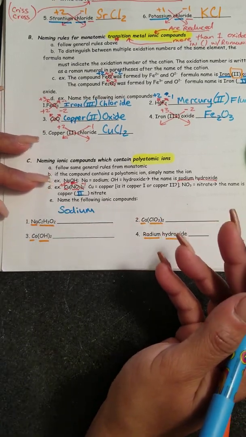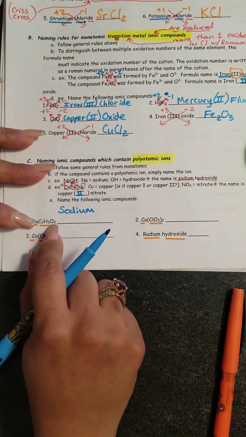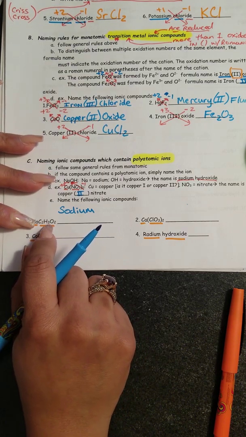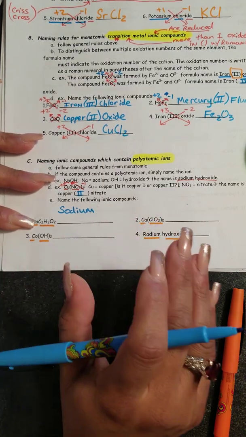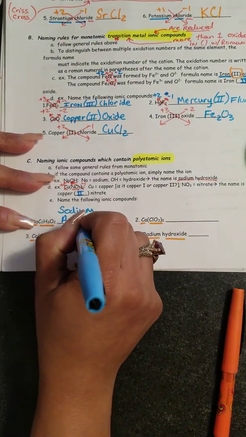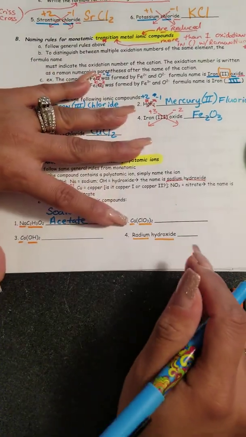Remember, there's no prefix, so that's pretty easy. And then we go to C2H3O2 on your polyatomic chart and find that polyatomic ion. And you're going to name it as is. You do not have to change anything, which is acetate. Done. Let's practice over here.